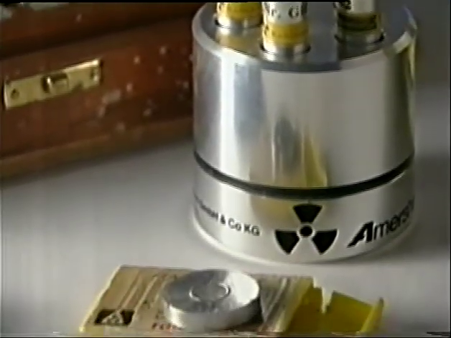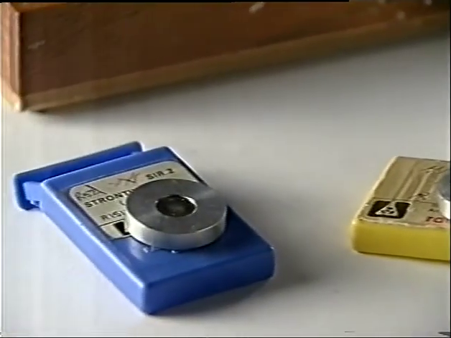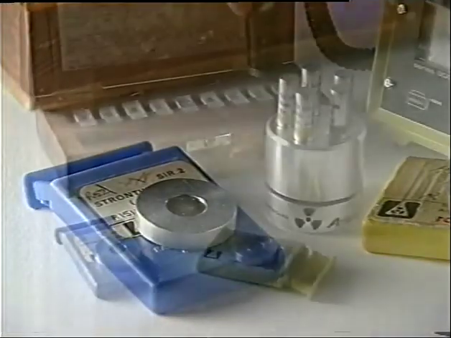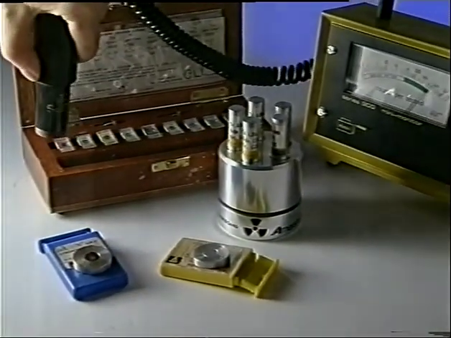Although nothing appears to be happening, all these substances are emitting nuclear radiation. It's invisible, but an easy way of detecting it is to use a Geiger-Müller tube attached to a counter.